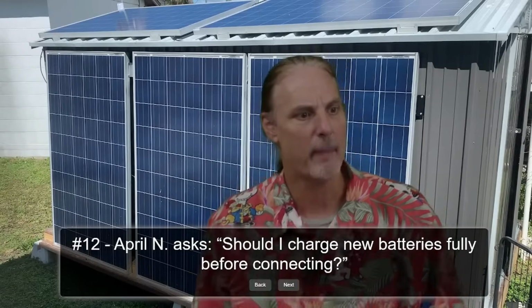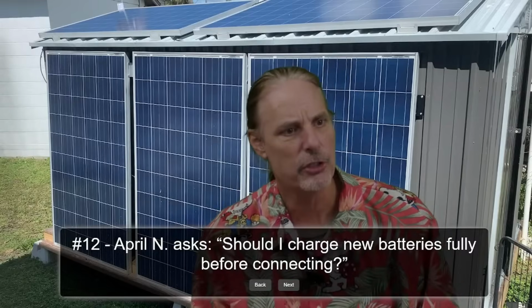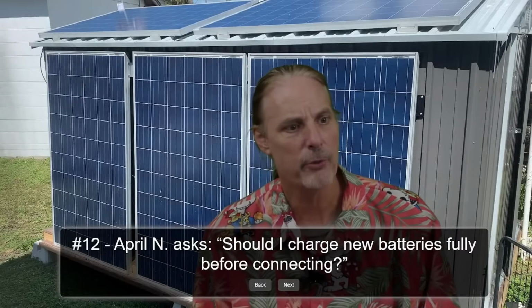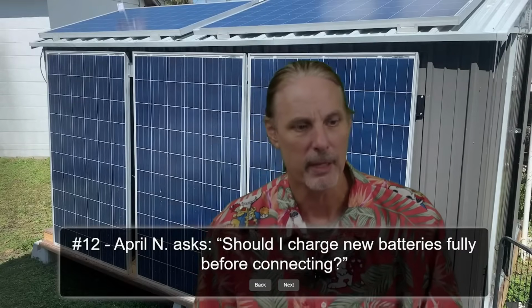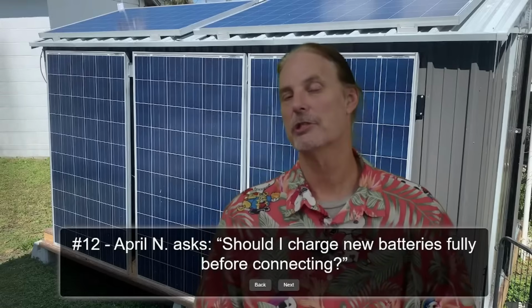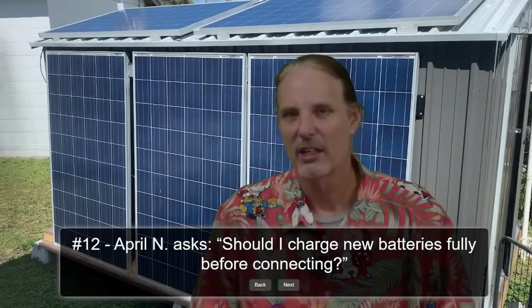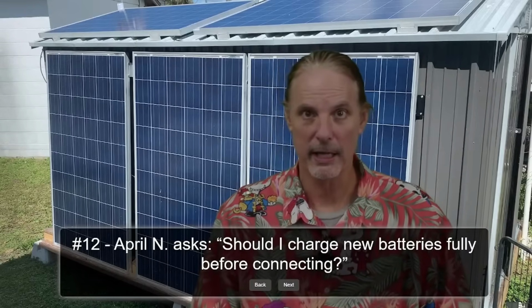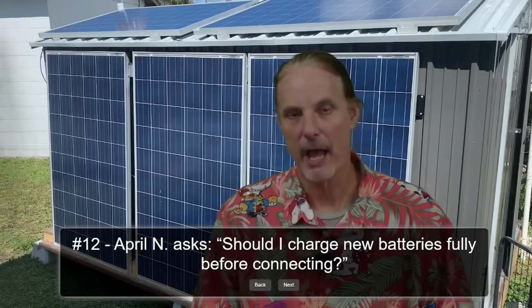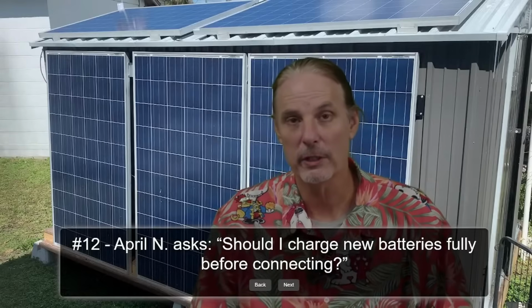Next question is from April, and she's asking, should I charge new batteries fully before connecting them? And this goes back to the conversation that we were having before about when do you connect another battery into the bank. If that battery is a different size, can I connect it, and when can you connect it?